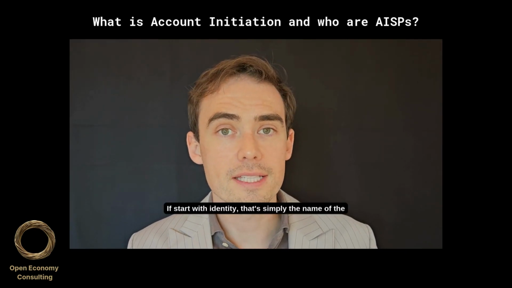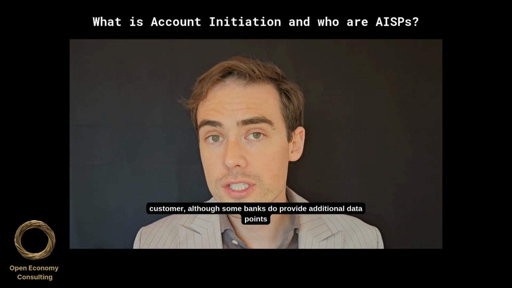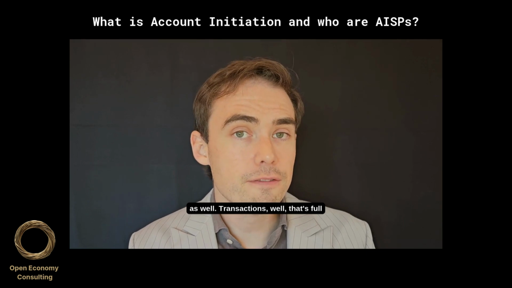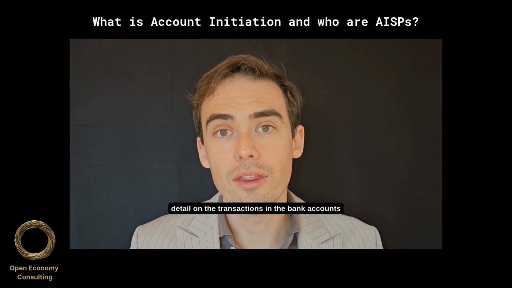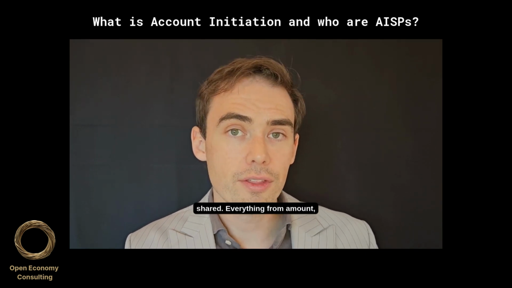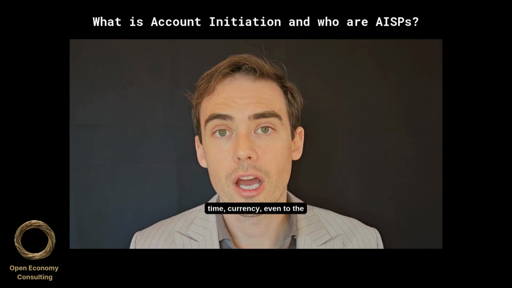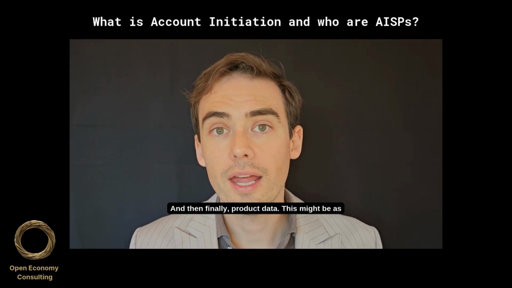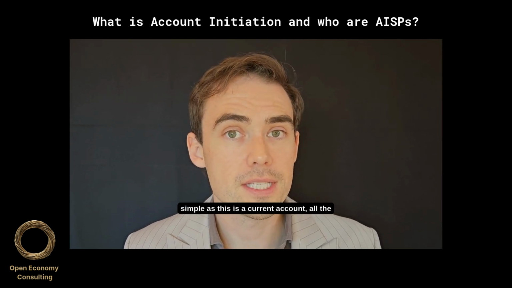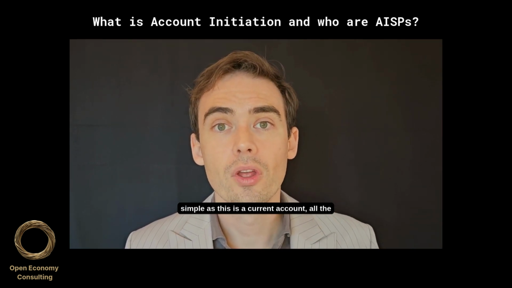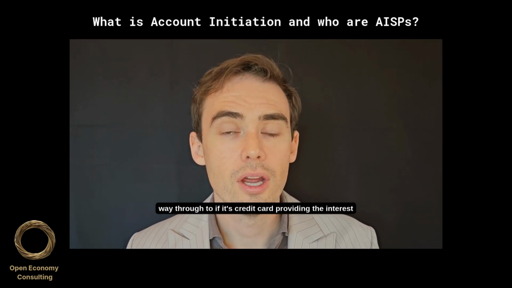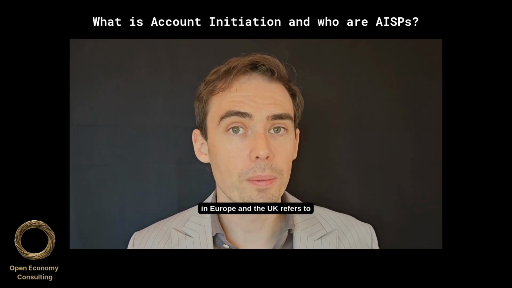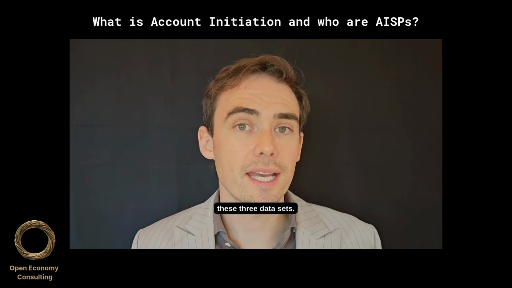So if we start with identity, that's simply the name of the customer, although some banks do provide additional data points as well. Transactions, well, that's full detail on the transactions in the bank accounts shared. Everything from amount, time, currency, even to the reference codes attached to those transactions. And then finally, product data. This might be as simple as this is a current account, all the way through to if it's a credit card, providing the interest rate as well. So account information in Europe and the UK refers to these three data sets.